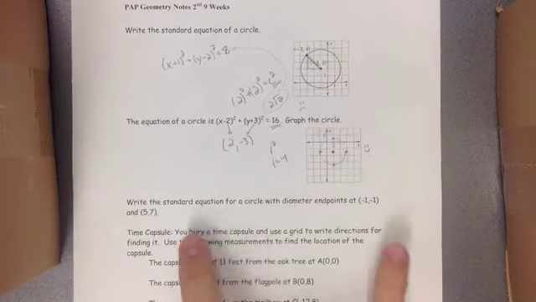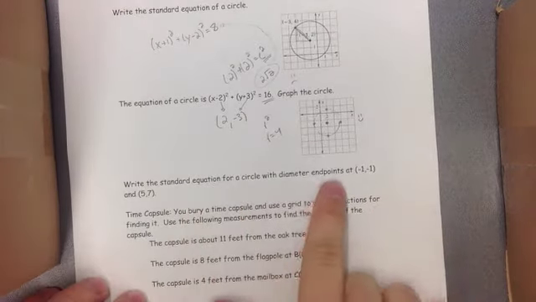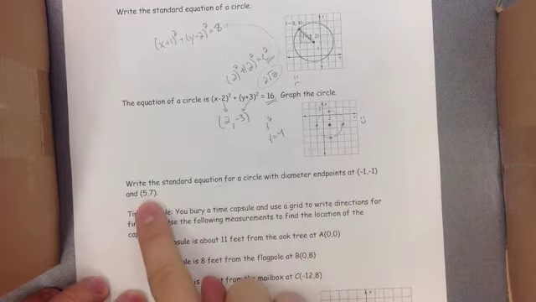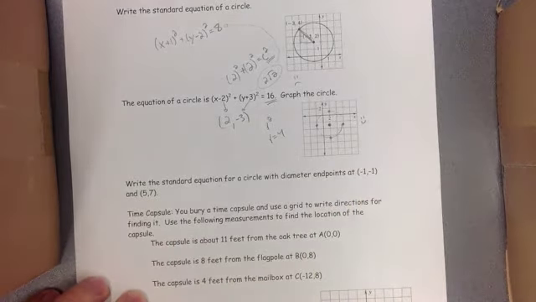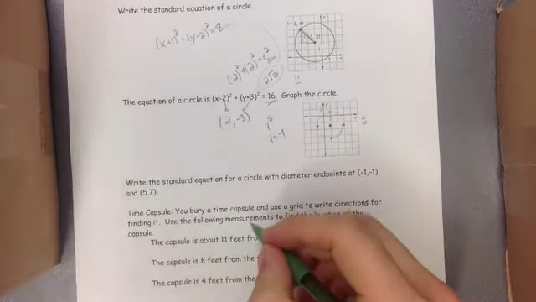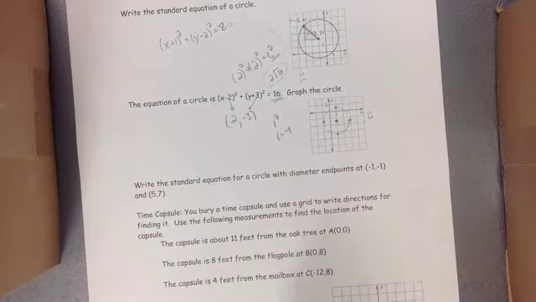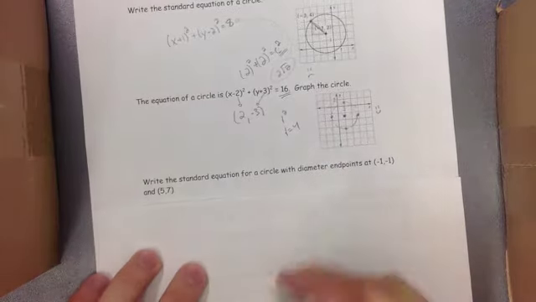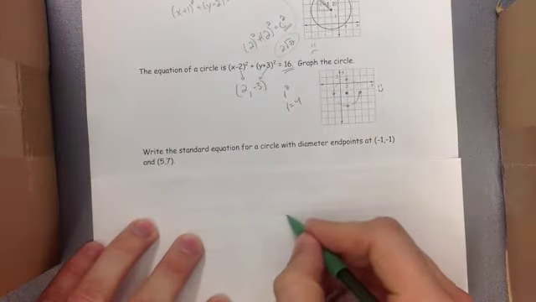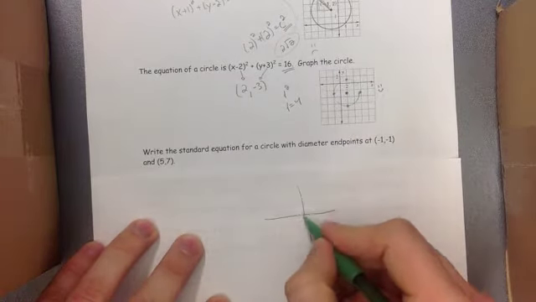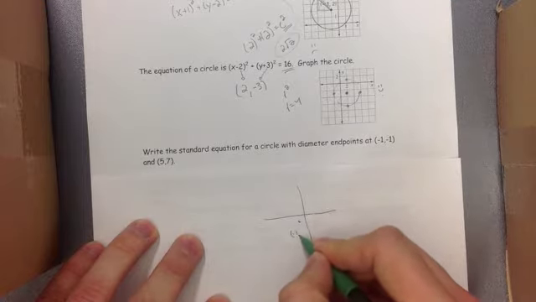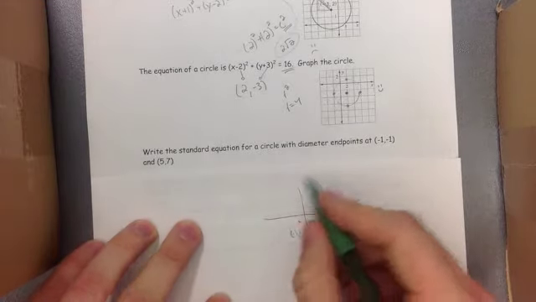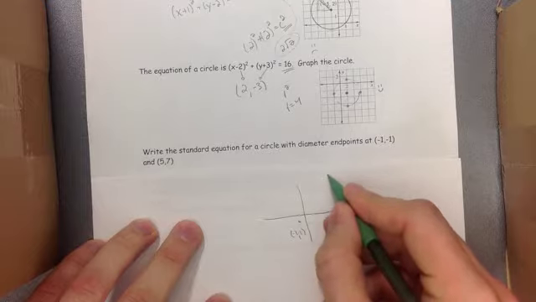Write the standard equation for a circle with the diameter endpoints -1, 1 and 5, 7. All right. This one, gonna get a little nuts. I'm gonna get myself a second sheet of paper here. I want you to think about what this looks like. So I've got this. This is -1, 1. And we've got 5, 7.